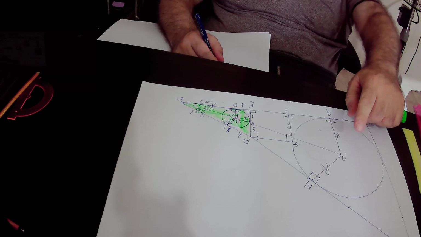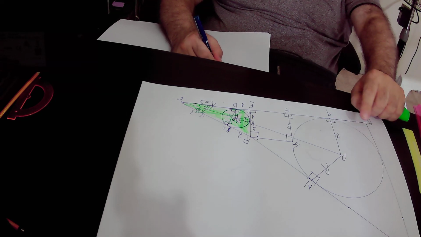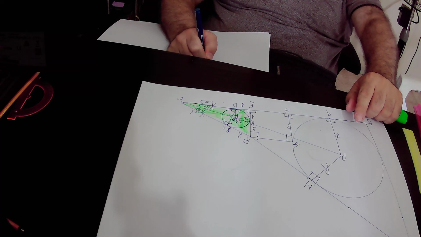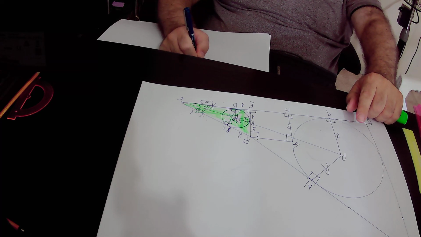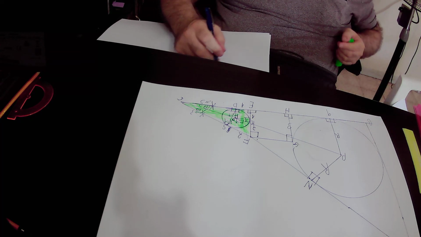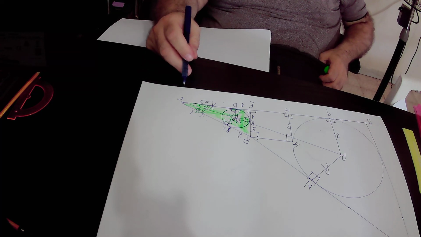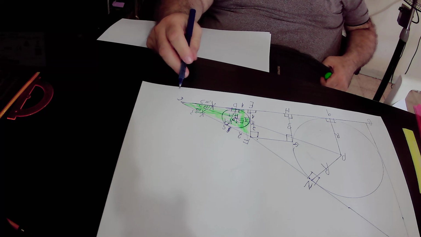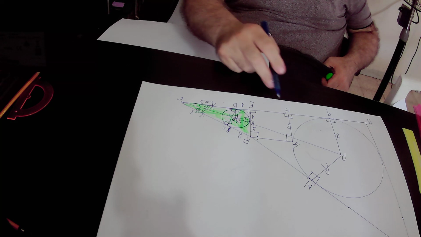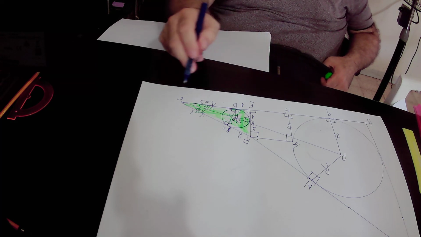Here, side PN is equal to side PQ, and they are both the radii of the circle, therefore are equal to each other. In addition, if we focus on the common external point C, from the common external point C, we have two tangents to this big circle, tangent CQ and tangent CN.